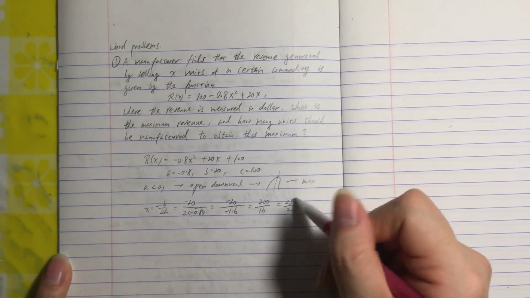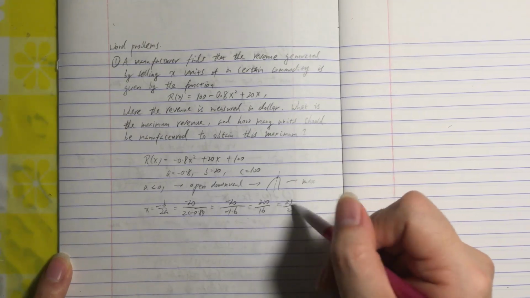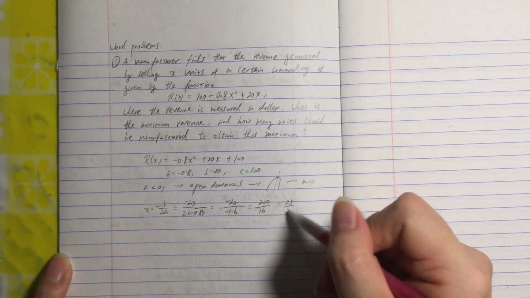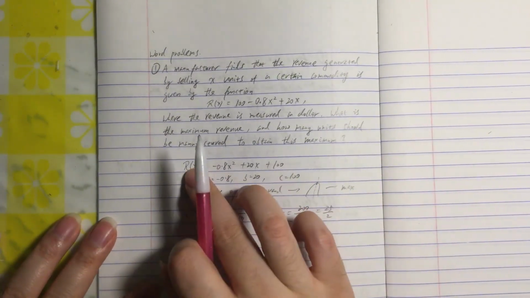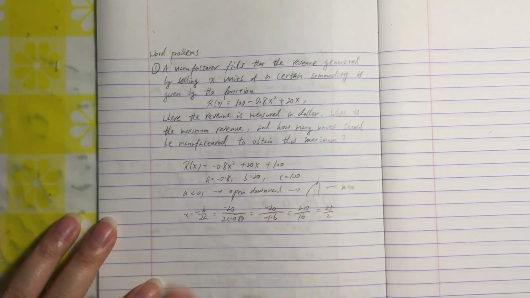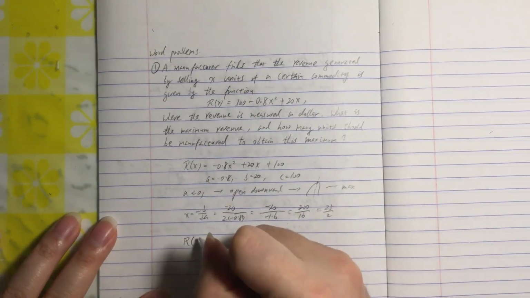That means when s is equal to 25 over 2, we have a maximum revenue. Next, for the maximum revenue, we need to plug in x to find the y coordinate, which is the maximum revenue. So we have r of 25 over 2.